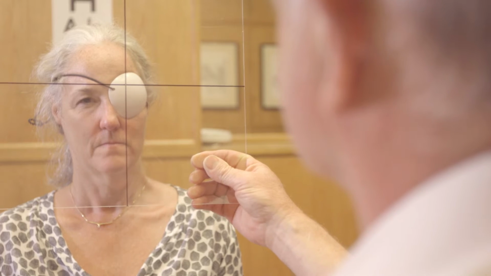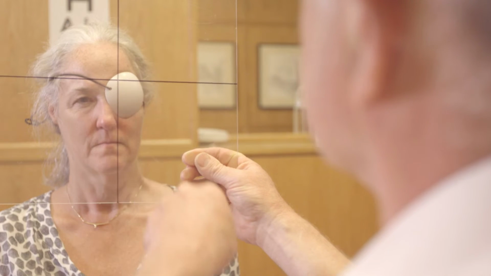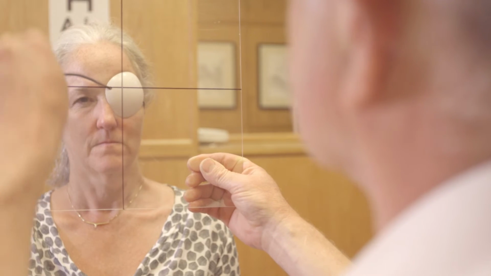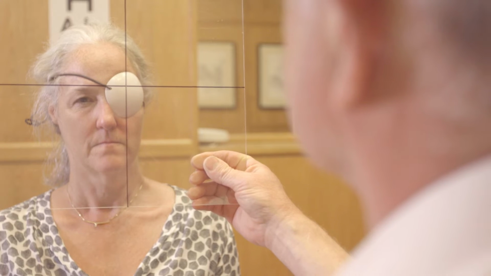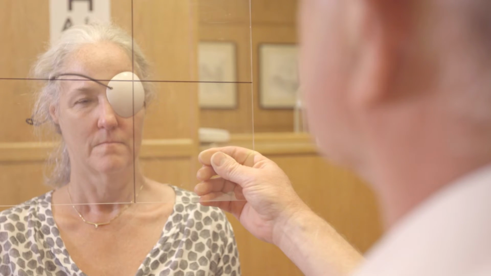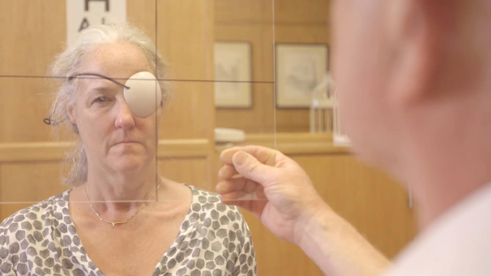The field can be further divided into a nasal and temporal hemifield and a superior and inferior field. These confrontation tests will reveal large defects in the hemifields or superior and inferior fields. They will not show small defects.